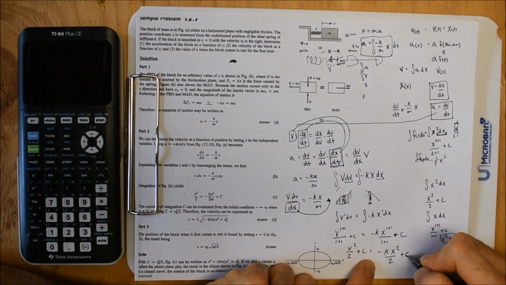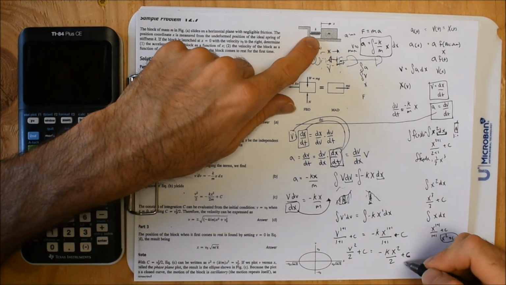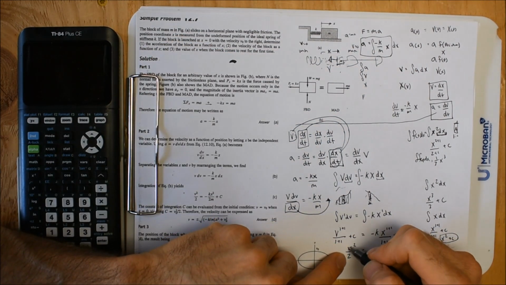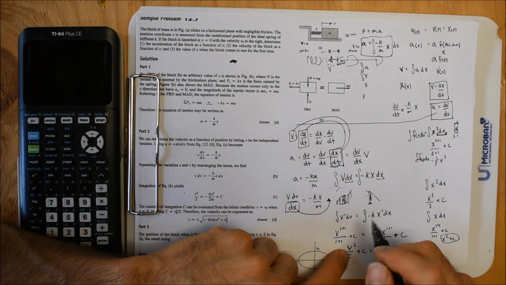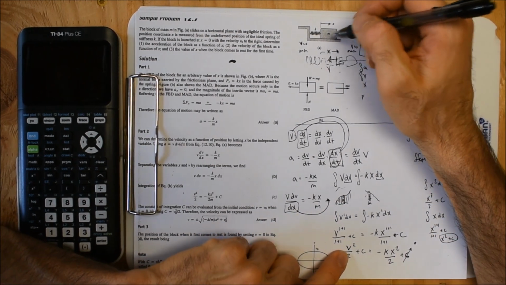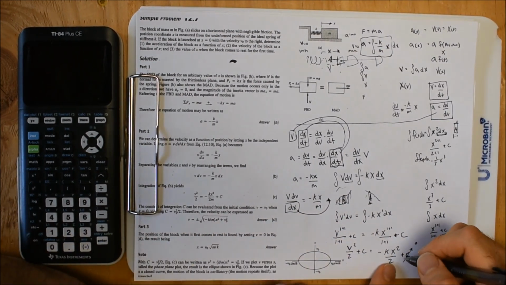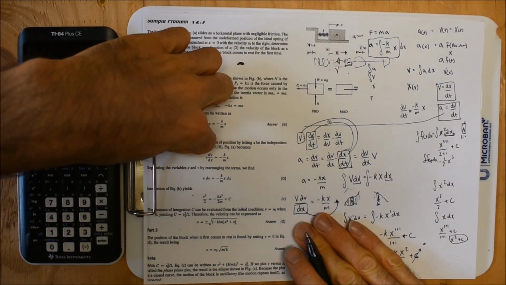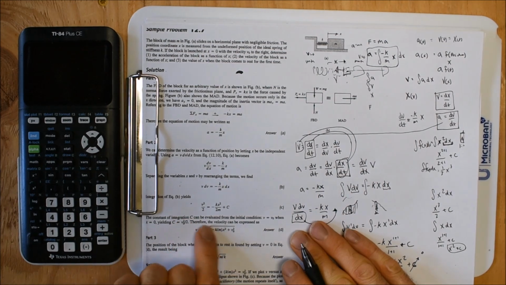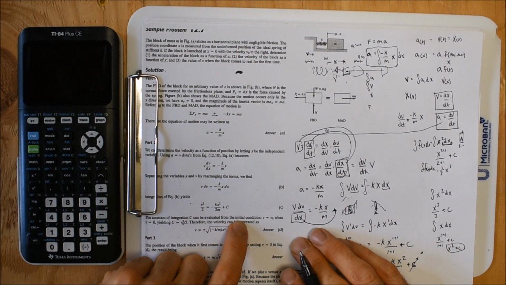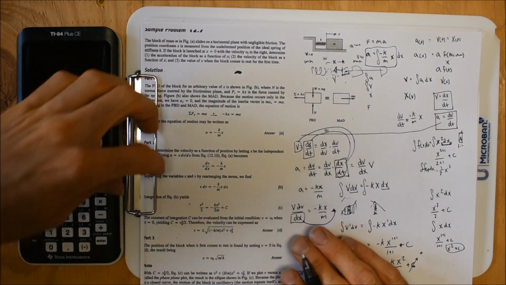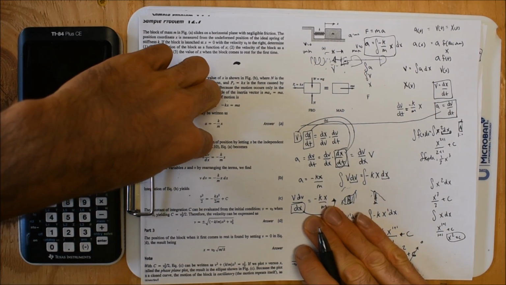What's our initial condition for this spring? Let's say it's just in neutral. x is position 0. Well, what's our initial velocity? Well, that's the crazy thing. This says the constant of integration can be evaluated from the initial condition of velocity is equal to v naught when x is equal to 0.